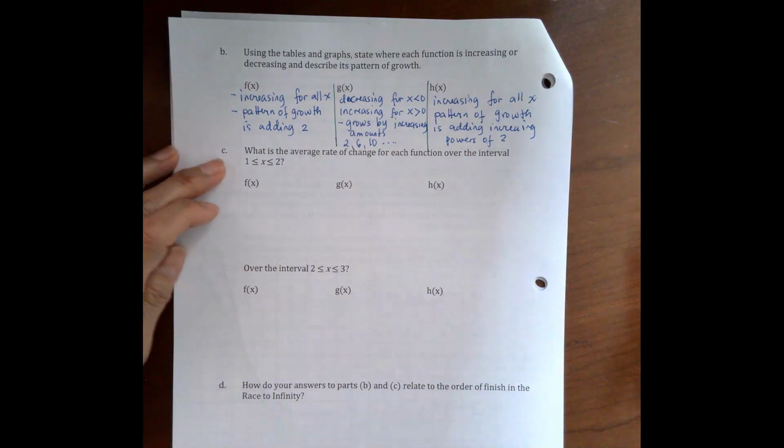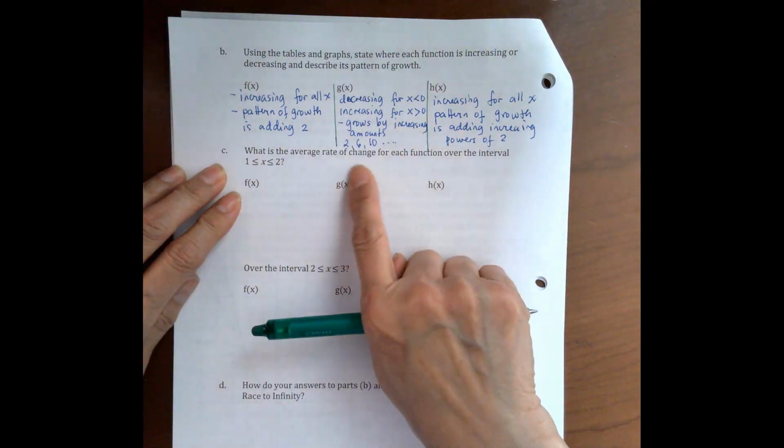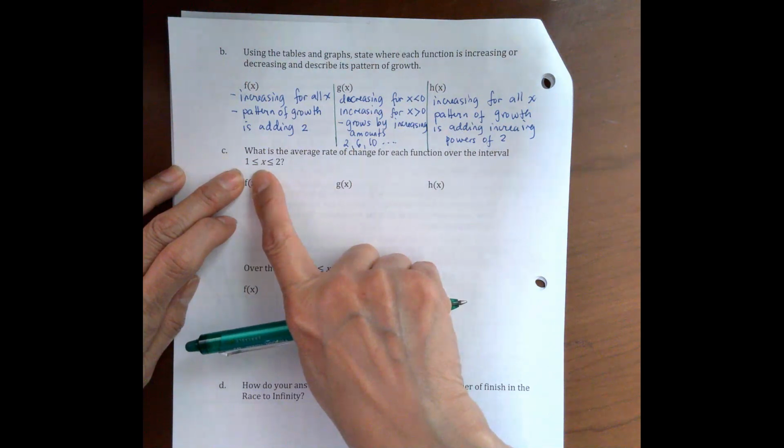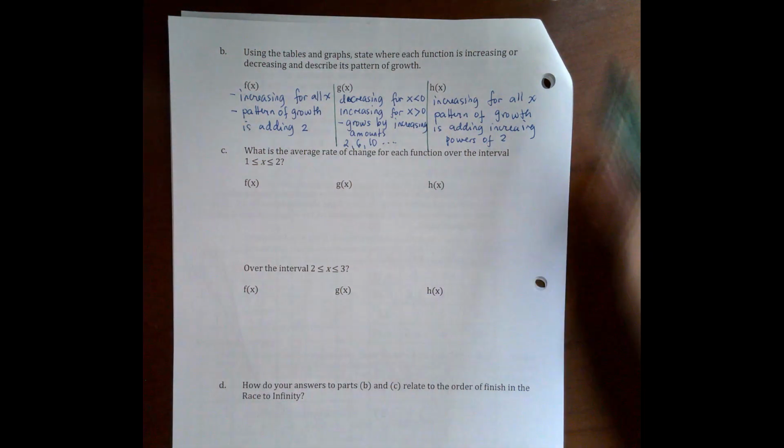Okay, let's go answer letter C. This is problem chapter 9, number 94, letter C. What is the average rate of change for each function over the interval between 1 to 2? So in our table, okay, let me show you our table.